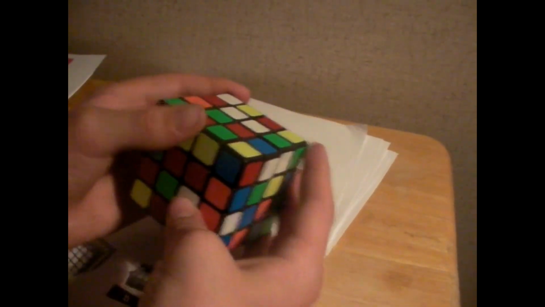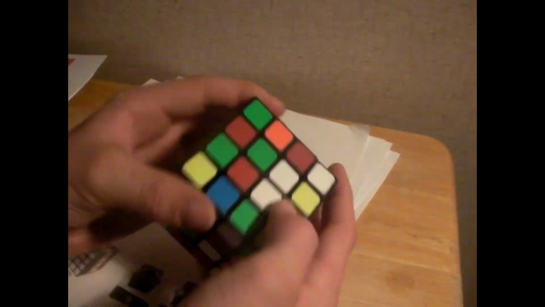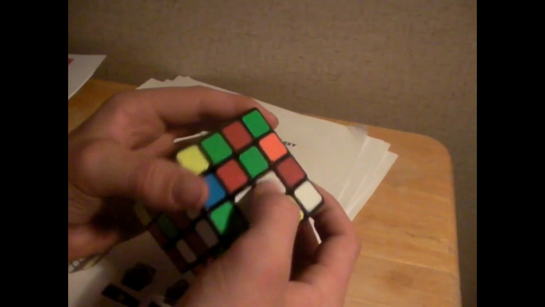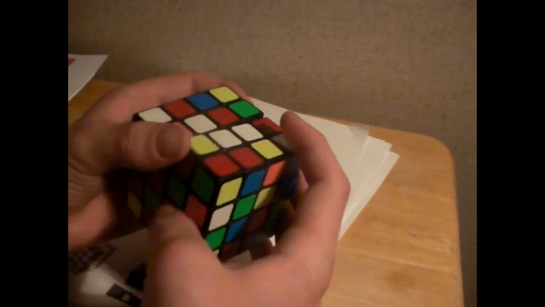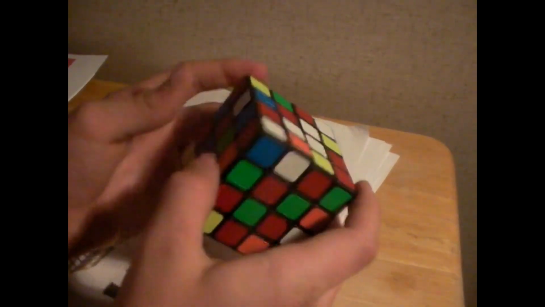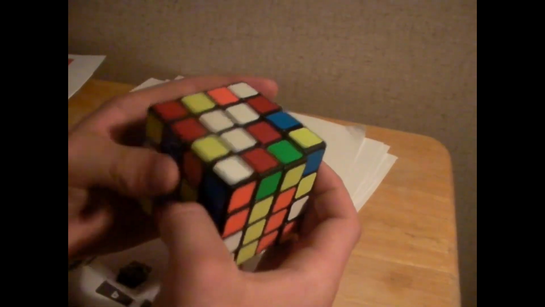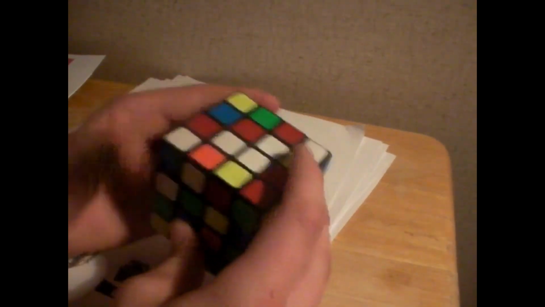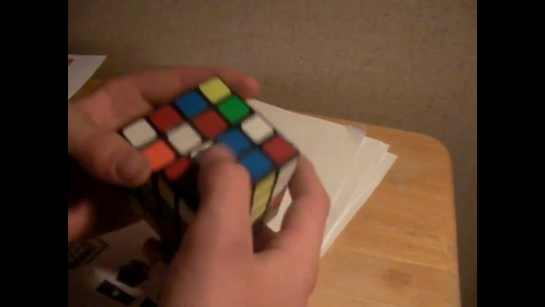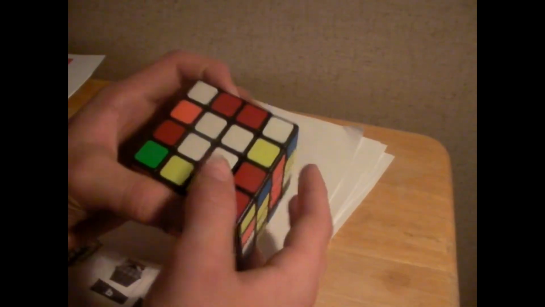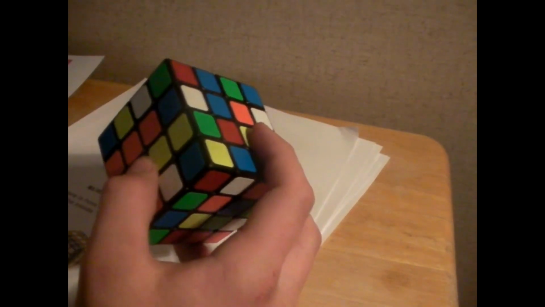Now we're going to find this piece, and we're going to insert it up here like this, right here. Just like that. And we'll have another piece there. And our piece is on the bottom, so we're just going to do it twice on this full spot. Just like that. And we have our full center. Now we're going to do the same with the yellow.